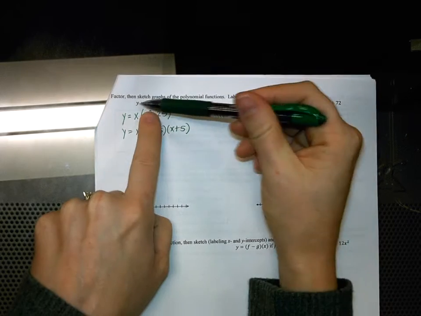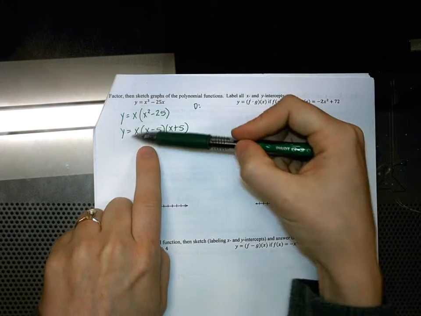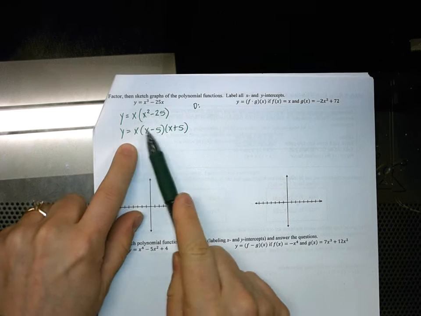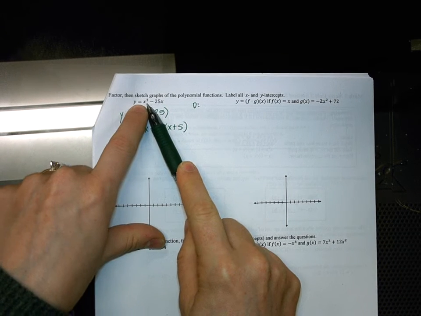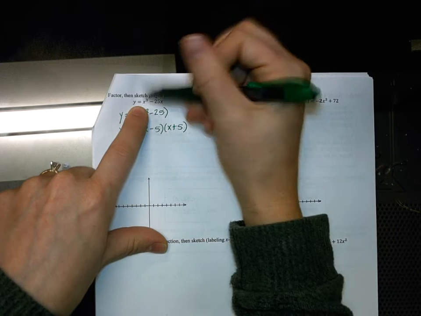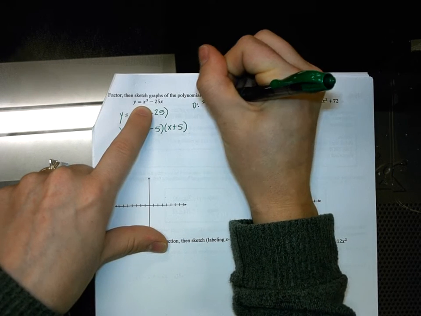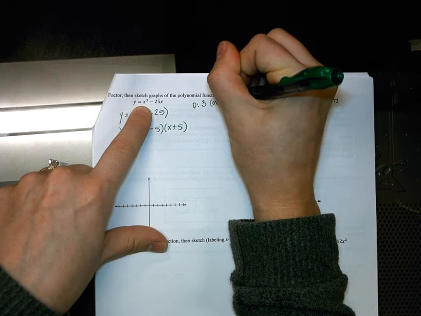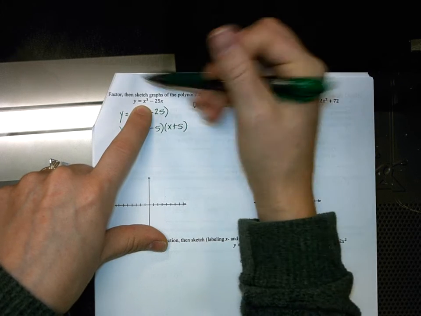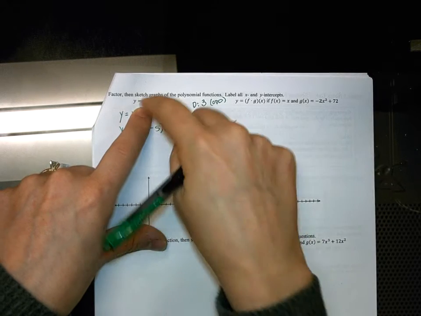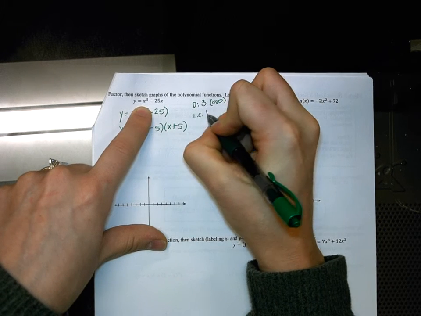The easiest way to find that information is if you're already in standard form. I can find it in factored form too. I have 1, 2, 3 x's, so x to the third power. But up here in standard form, I already know my highest exponent is 3, so my degree is 3, which is odd. My leading coefficient is my number in front of the highest power, so that leading coefficient is 1.